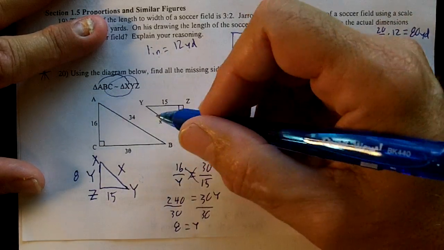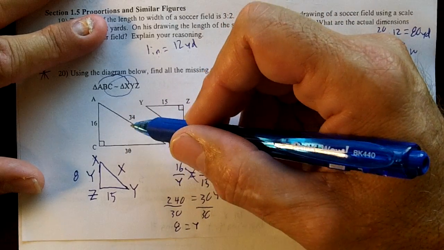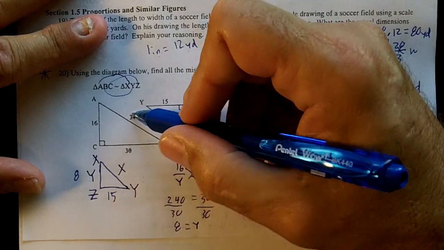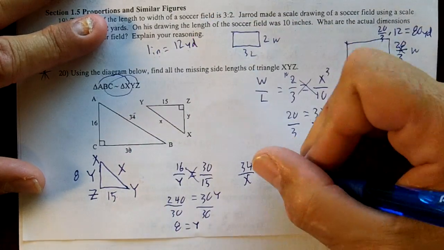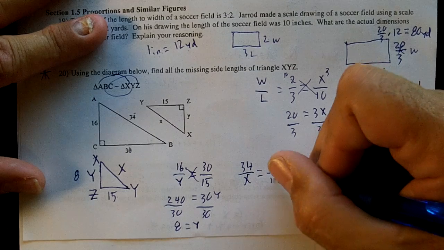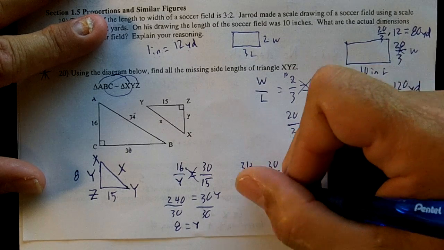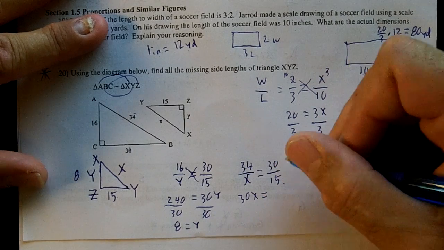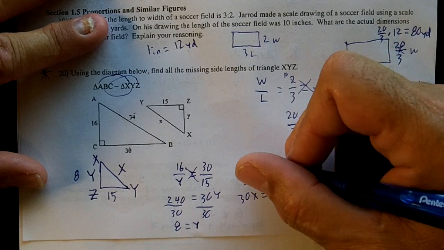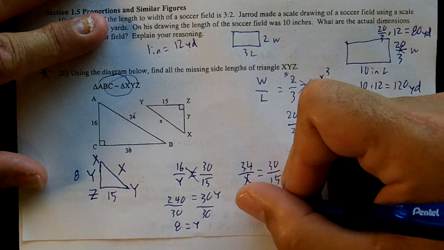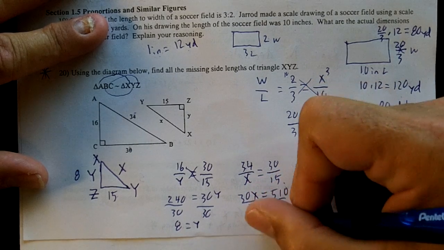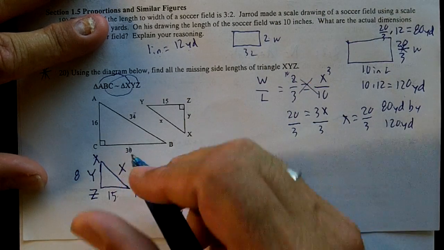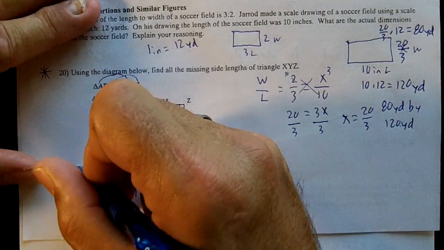Let's go over here. We're going to do 34 over X equals 30 over 15. So I'm going to do 30 times X equals 34 times 15, which is 340 plus 170, 510. Divide by 30, and X is equal to 17. So my Y is 8 and my X is 17.